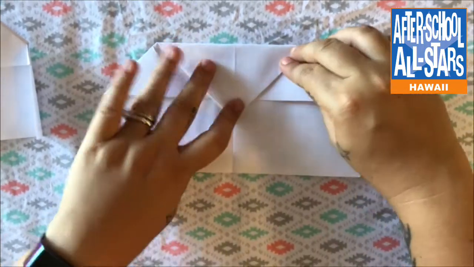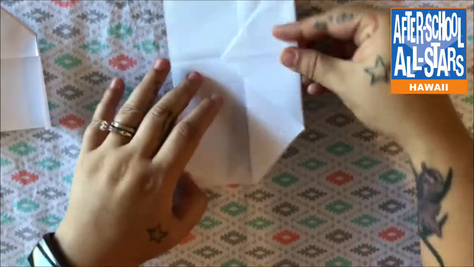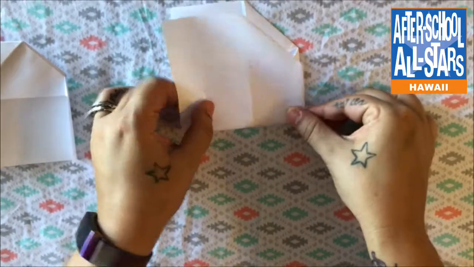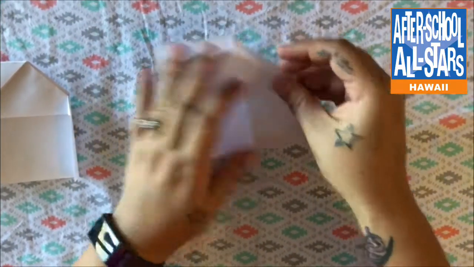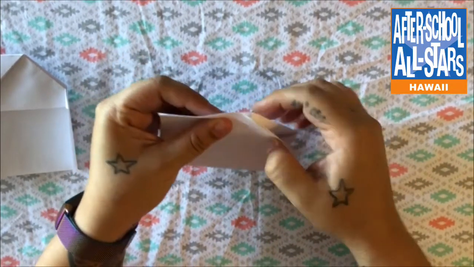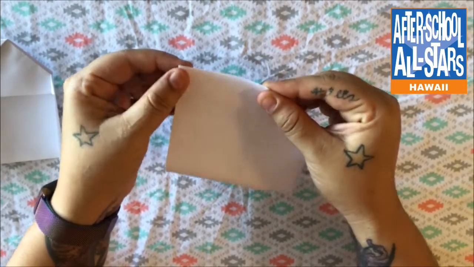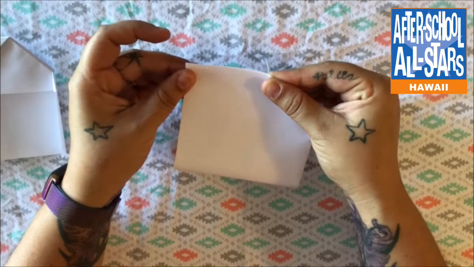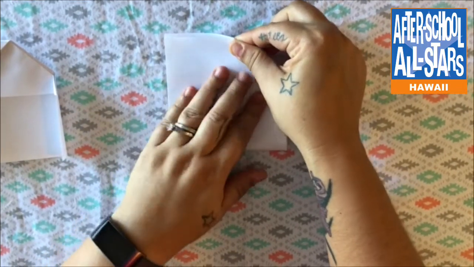Then what I'm going to do is bring it sideways. Ooh, this one's a little rough. Okay, wait, and that's a good way to also make sure that your creases are tight, is if you line up the edges of your paper before you push down. It's a good trick.